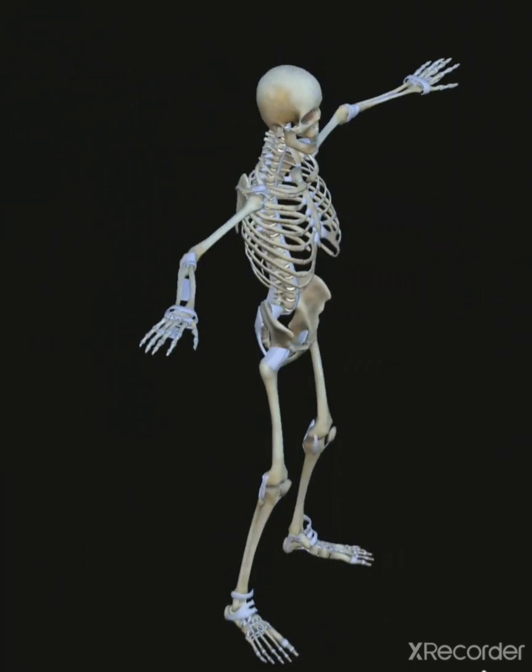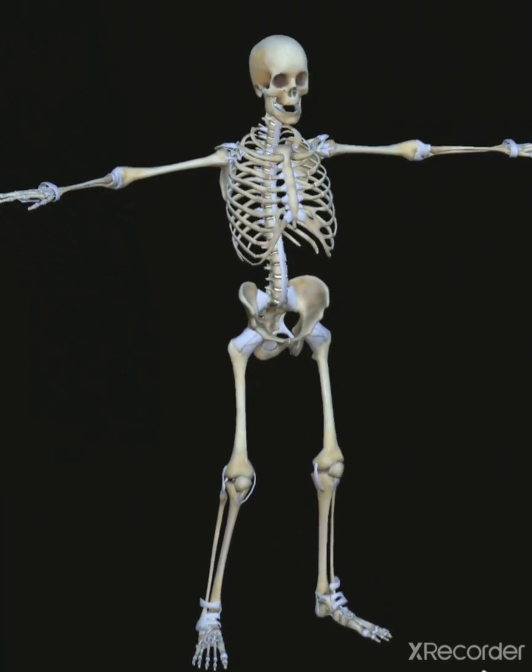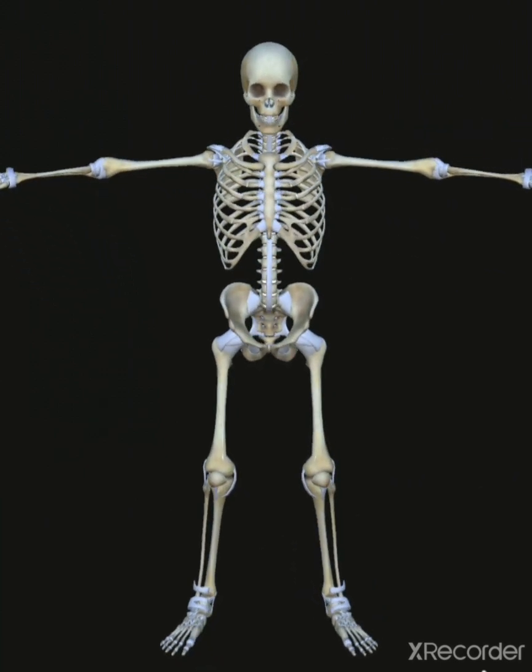Like when we are taking anything, we have to move our hand. We are walking with the help of our legs, our lower bones. We are chewing the food with the help of the temporomandibular joint. All the activities and movements are done by our bones.